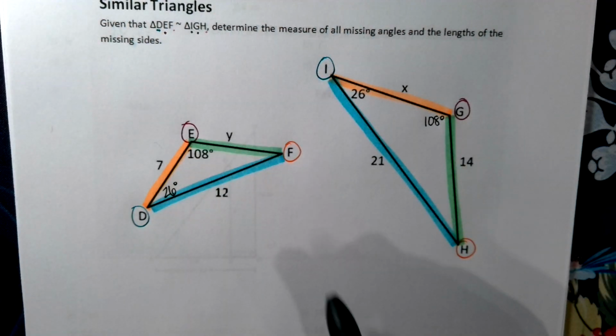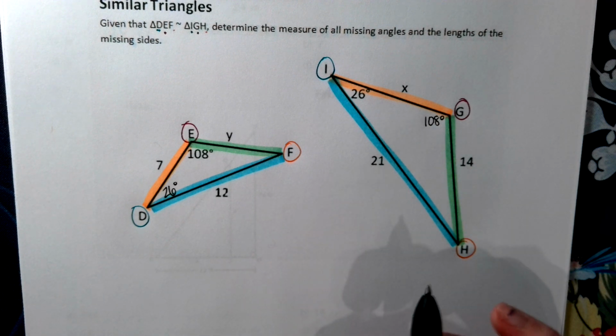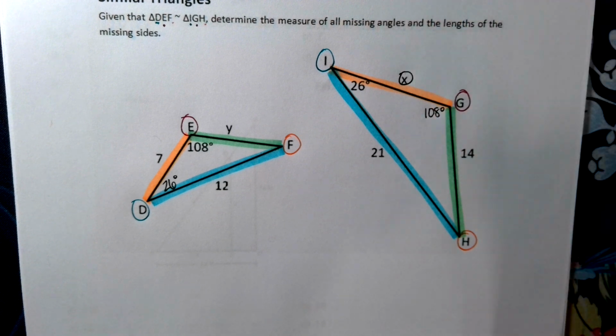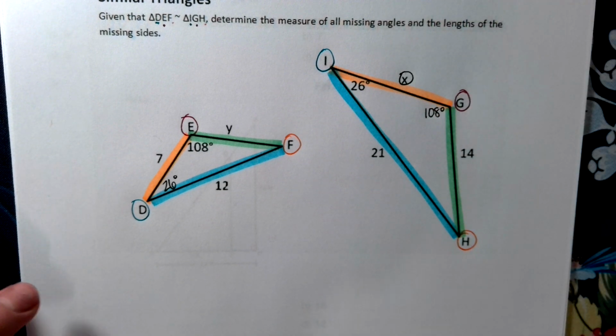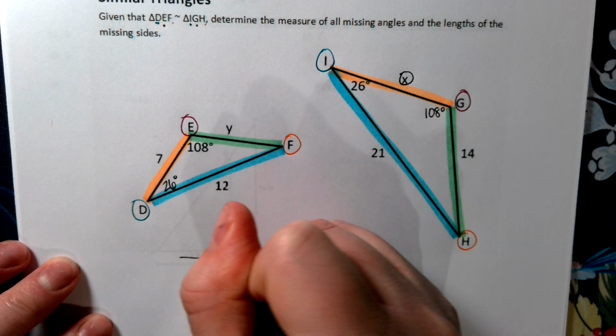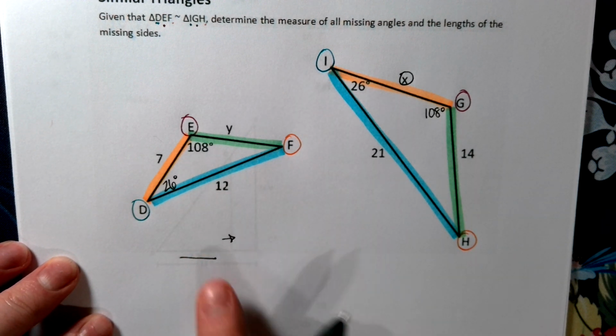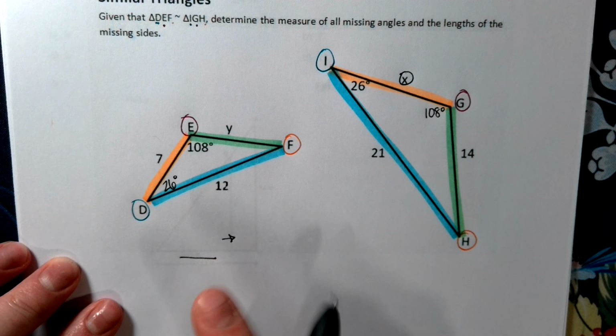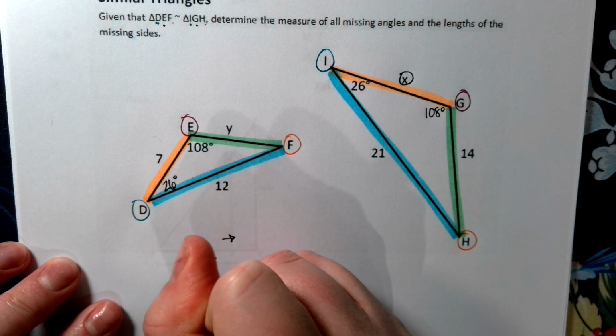We also want to figure out the side lengths. We're just going to find out one side length so that you guys can get started on your formative. We're going to solve for X. So remember, we need to set up a proportion to solve. But before we set up our proportion, first we need our word ratio.